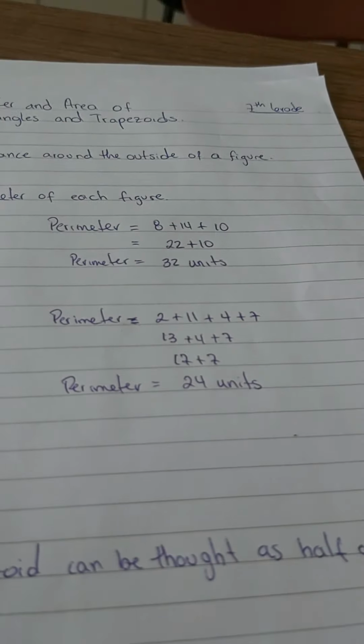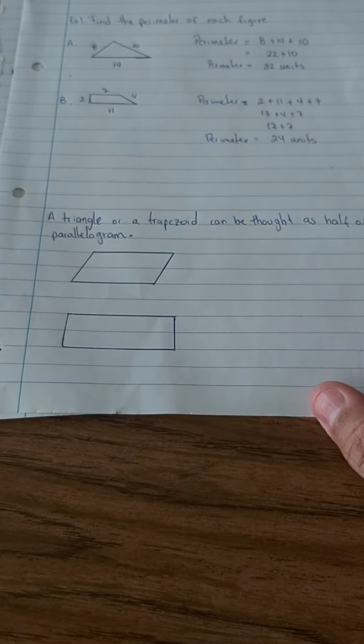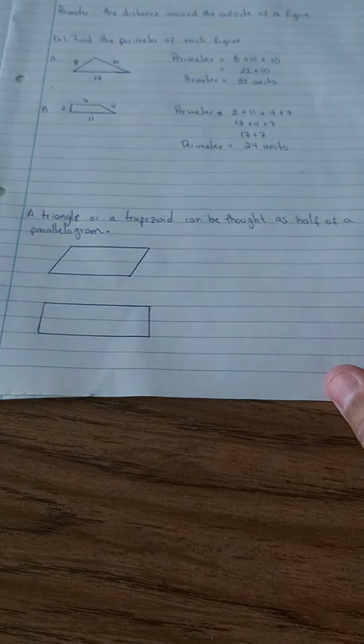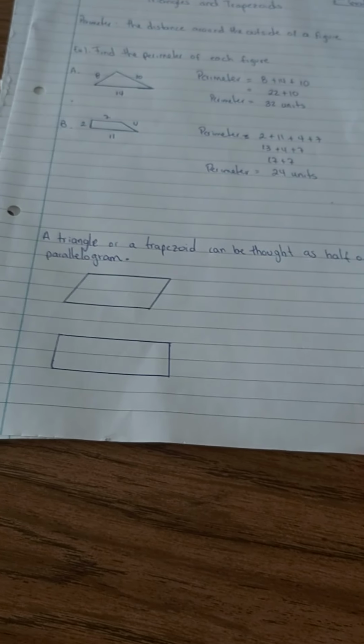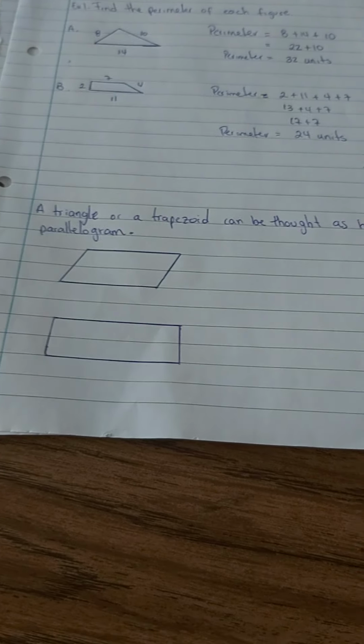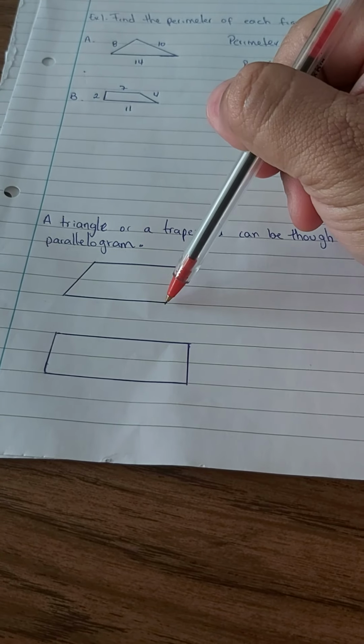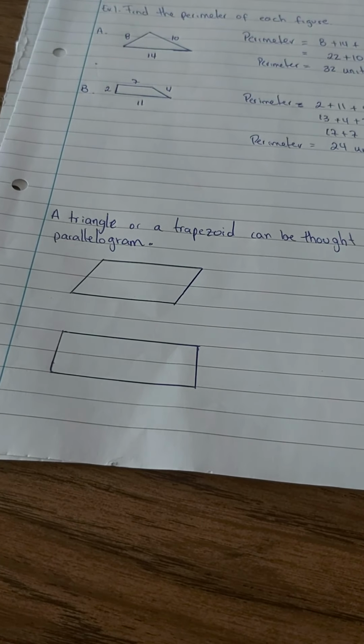Okay. Now, notice that a triangle or a trapezoid can be thought of as half of a parallelogram. Okay? If we trace a diagonal that goes from this corner to this corner, notice what happens.